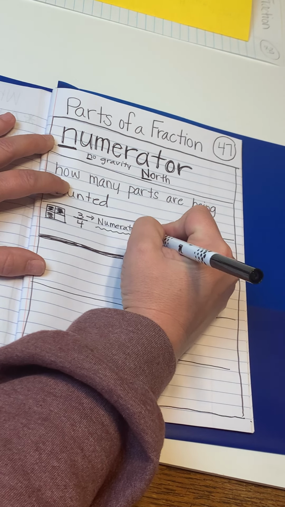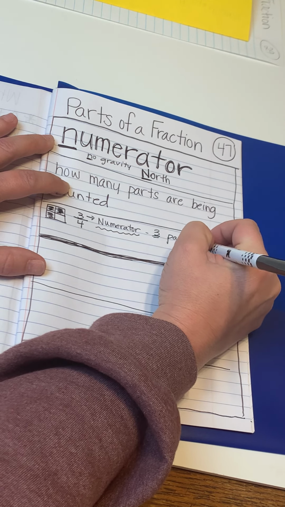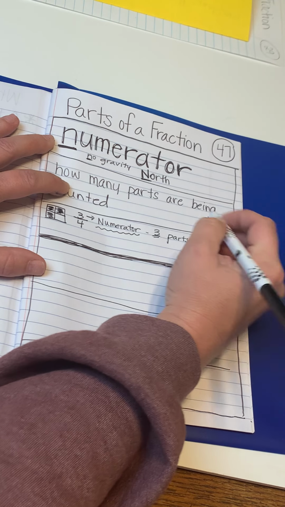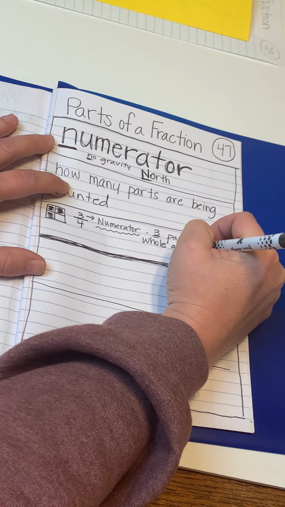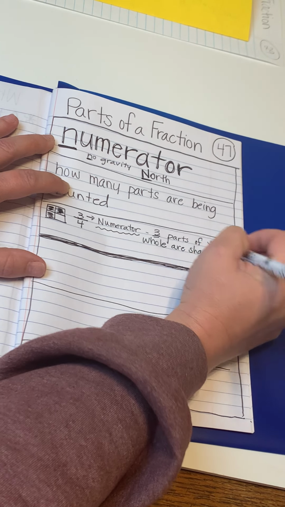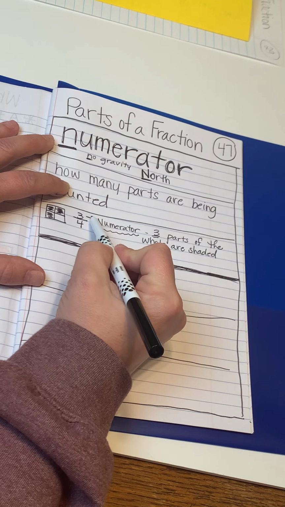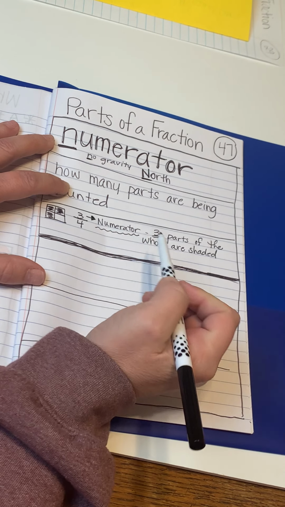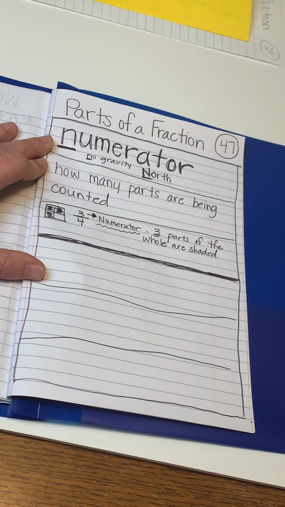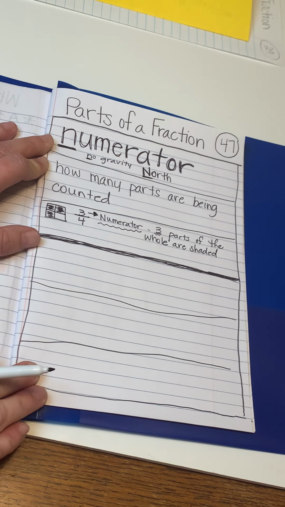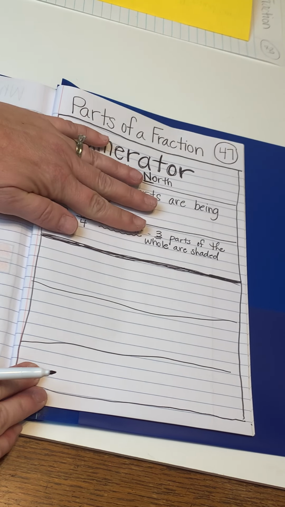And this shows that 3 parts of the whole are shaded. 3 parts of the whole that are shaded. So 3 is the numerator in that fraction for that picture. Okay. All right, so the numerator is the top part of your fraction.